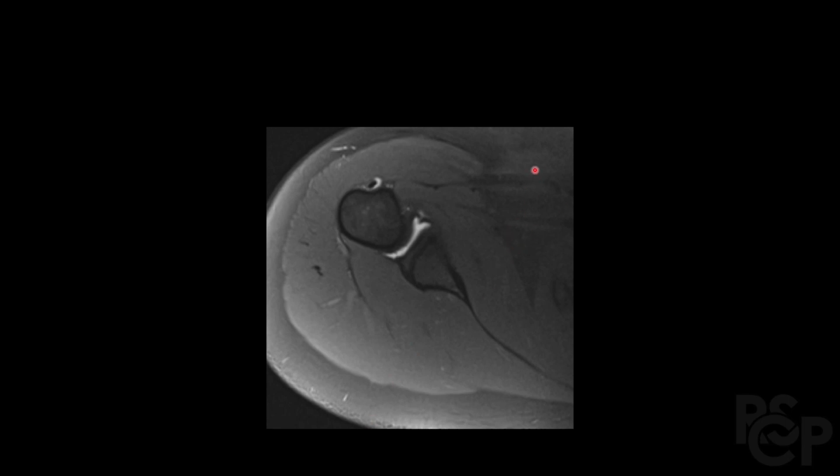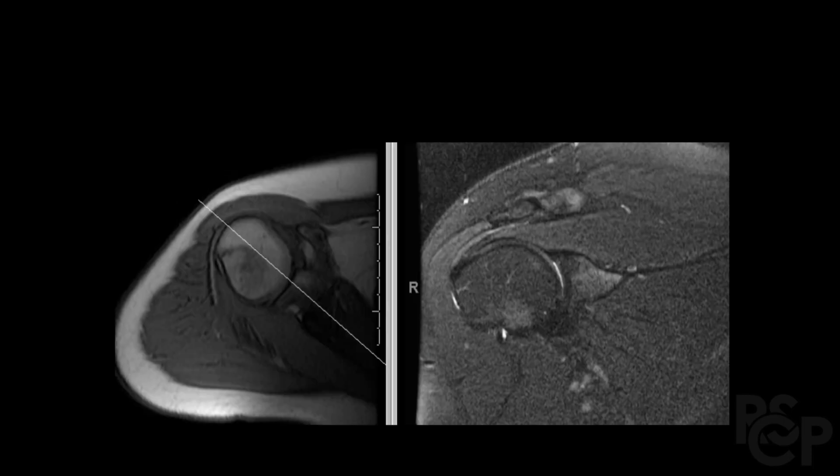We worked our way from more superior to inferior structures in the axial sequence, which kind of cuts perpendicularly. And this is the right shoulder that we're looking at. Okay, this is coronal oblique view. This is an axial image to kind of see the orientation. So this is similar to the schematic that I talked about earlier.